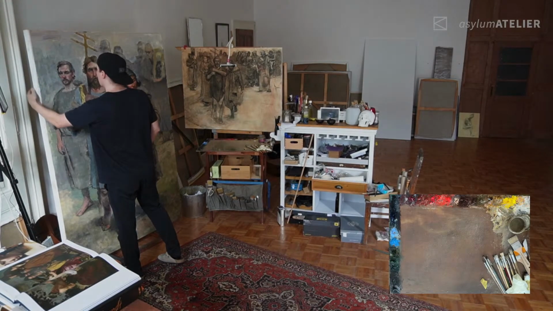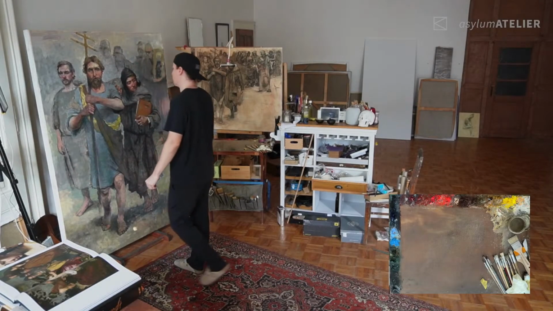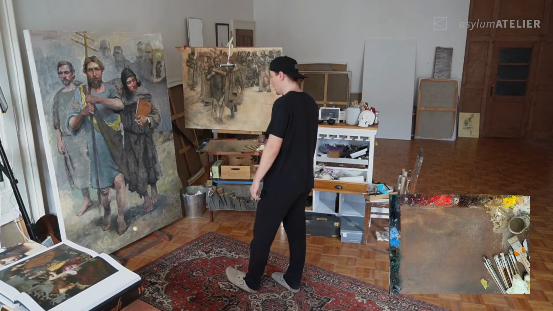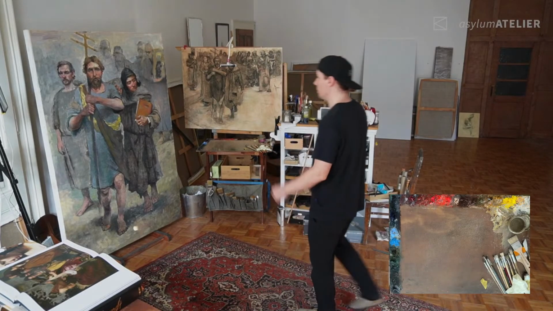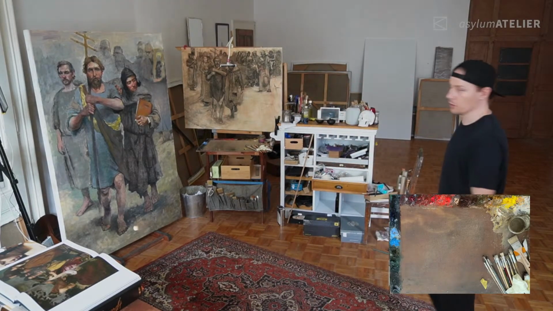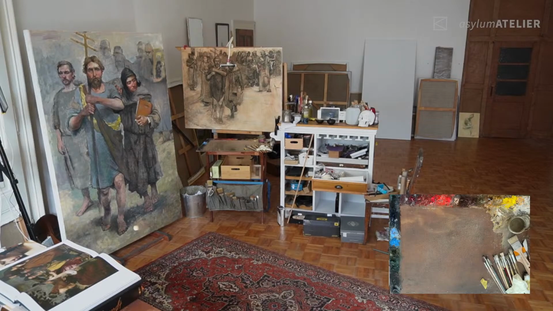That's something that was around my studio, and it gave me visual pollution and distracted me from looking at the painting itself.